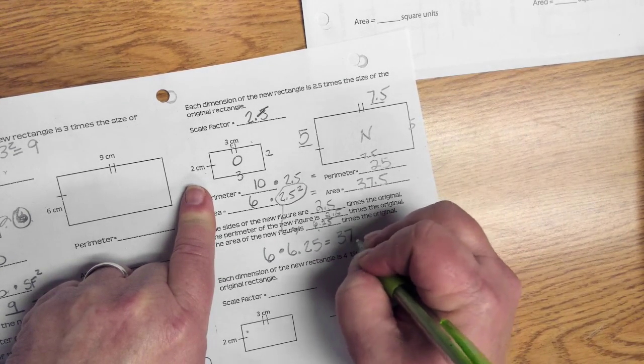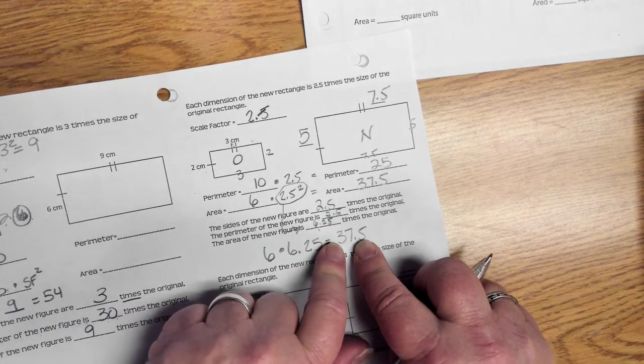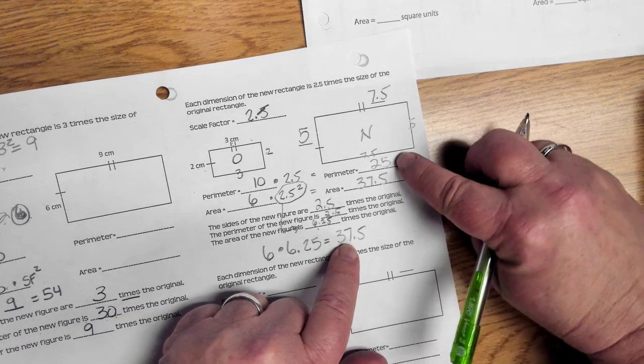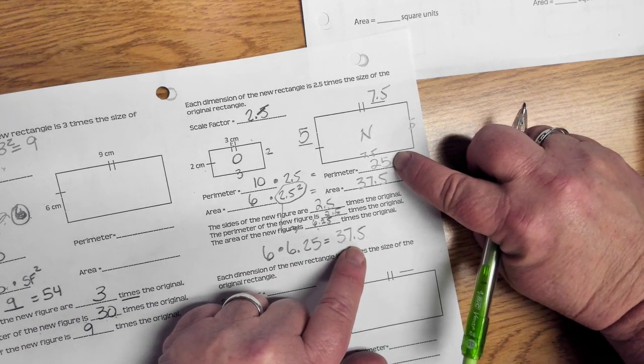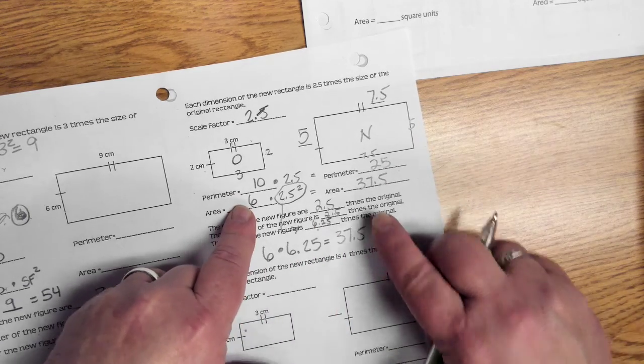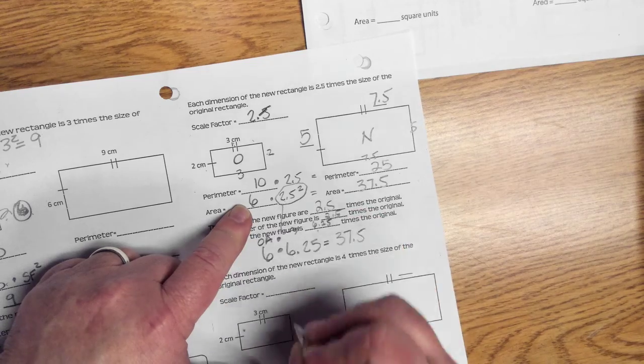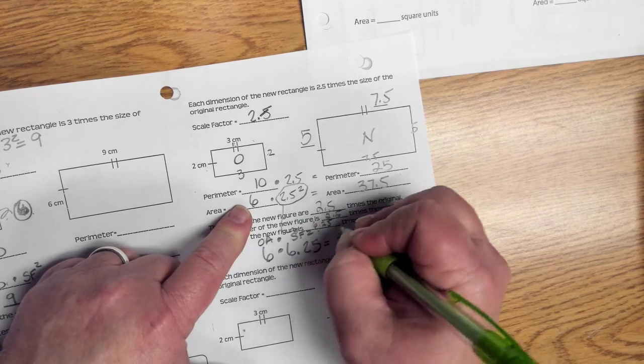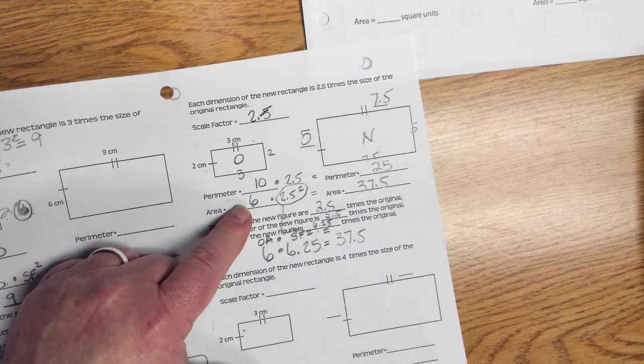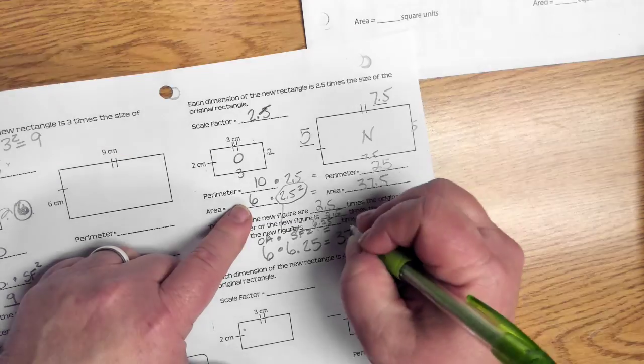Oh, so 37.5 divided by 6, do you see that it's going to be 6.25 times larger than 6? Because this is your original area times the scale factor squared gave you 37.5. Do you see that? Which is your new area.